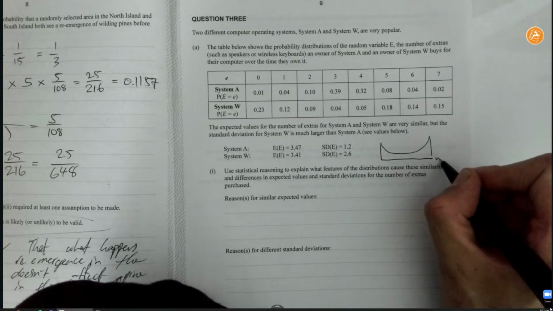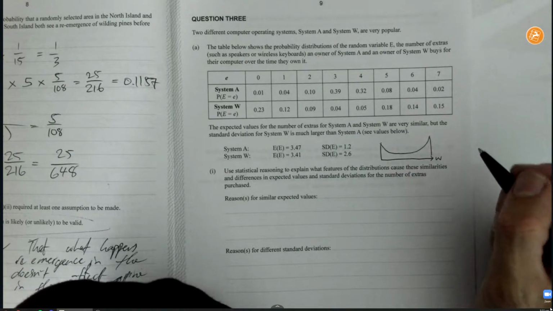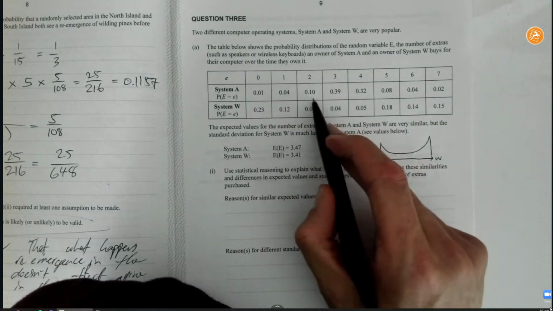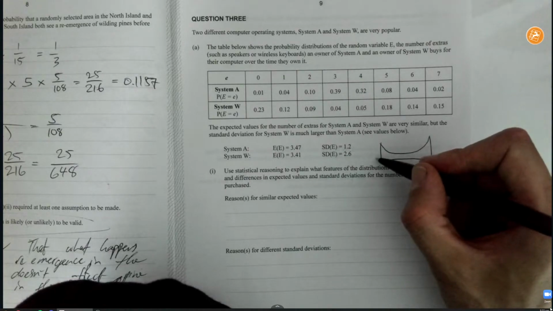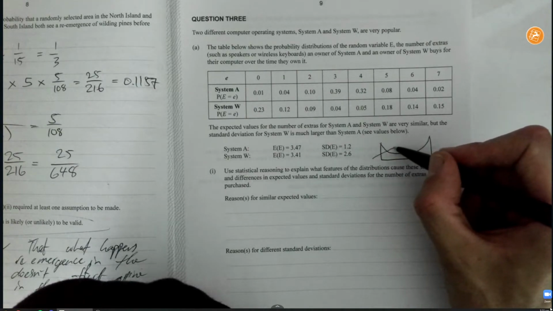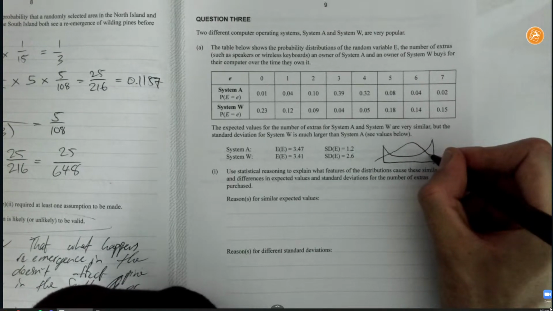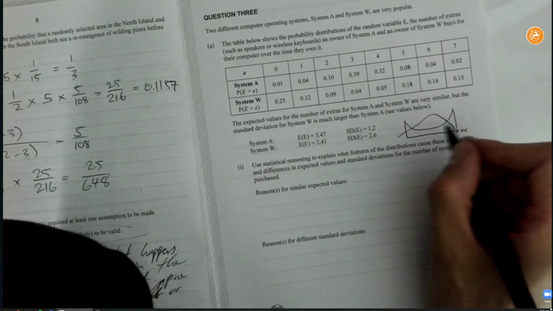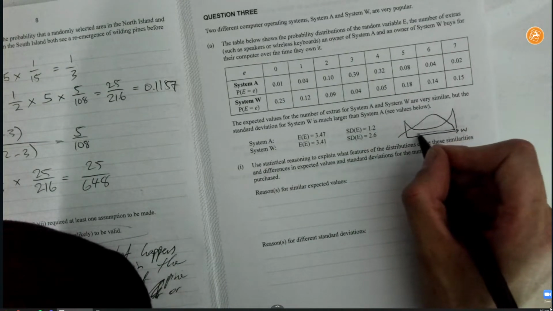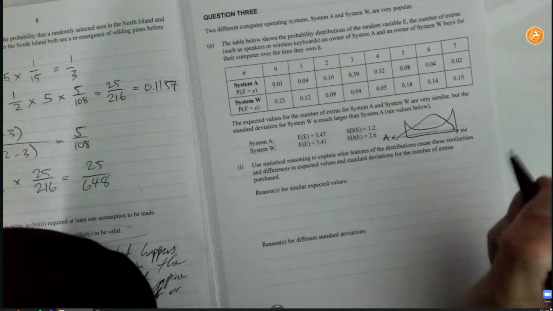I'm going to put W down here. And then the other one, see how you've got peaks in the middle around about 3 or 4? So that one probably looks a little bit more like this. I'm just going to do it like that just to make it clear what I'm talking about. And that's System A. Right?